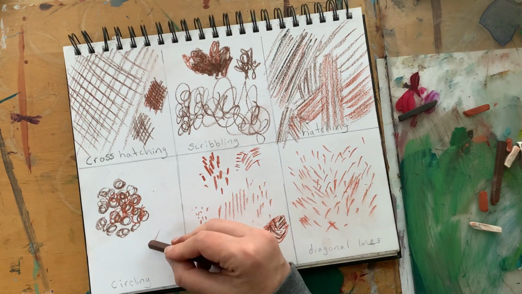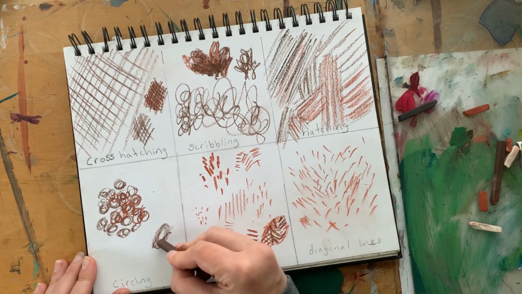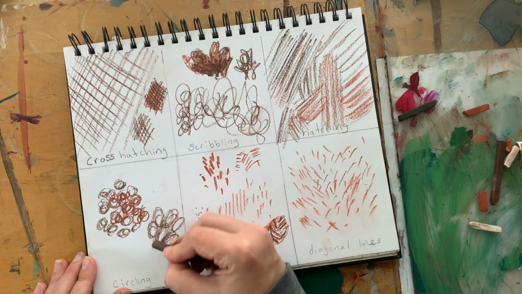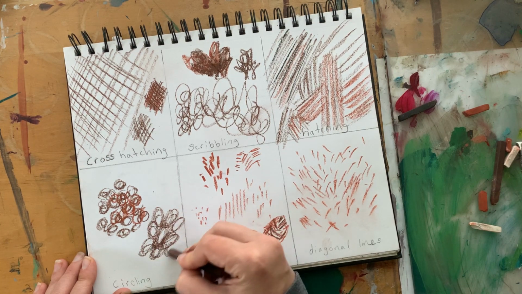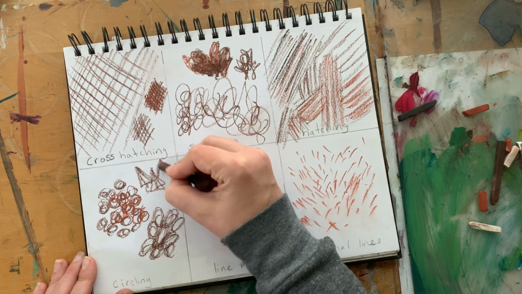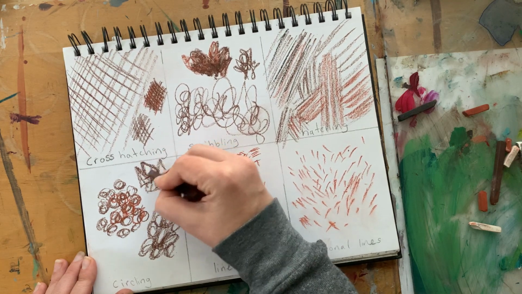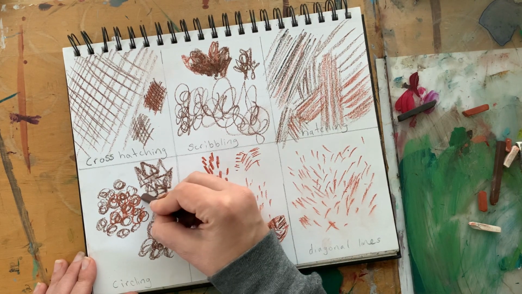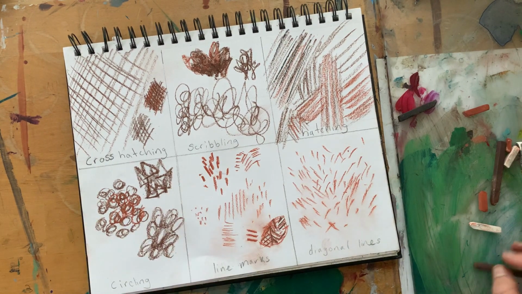It wouldn't be circling, but say you were doing leaves, maybe there's oval shapes that you do over and over again. Or even triangle-like shapes. So circling is not the only thing that you could do to make a texture.